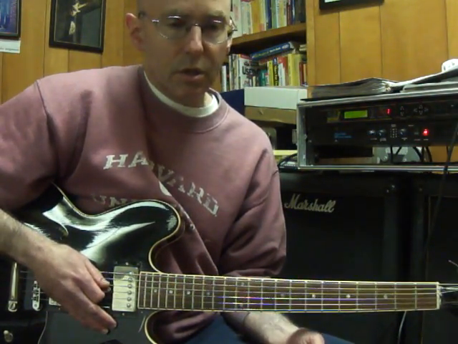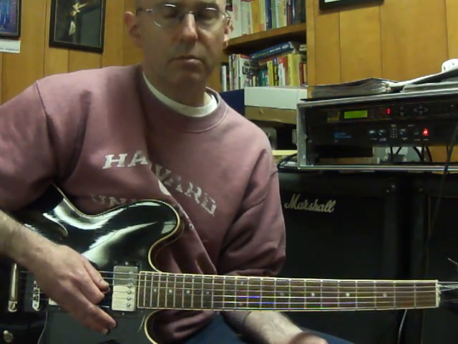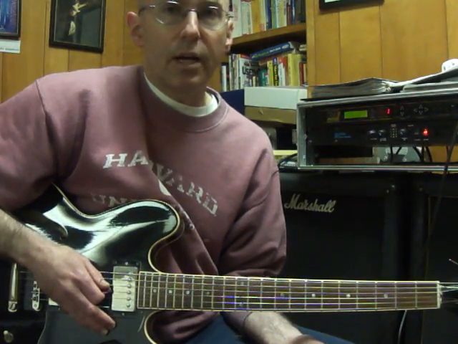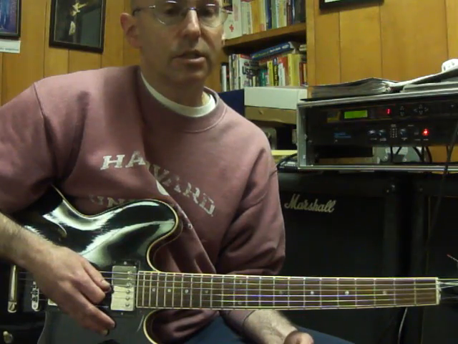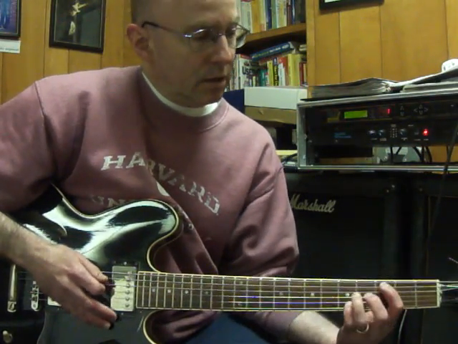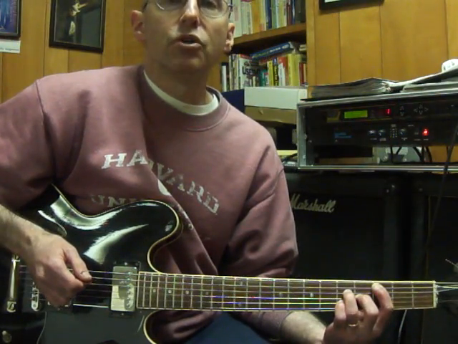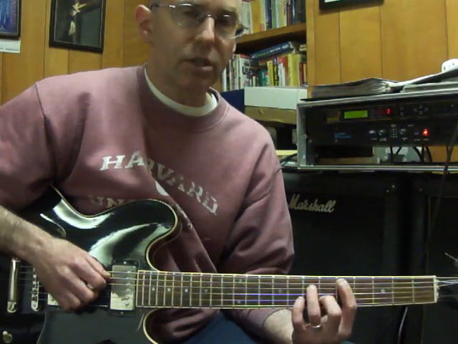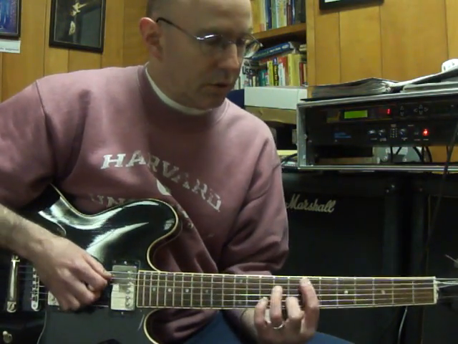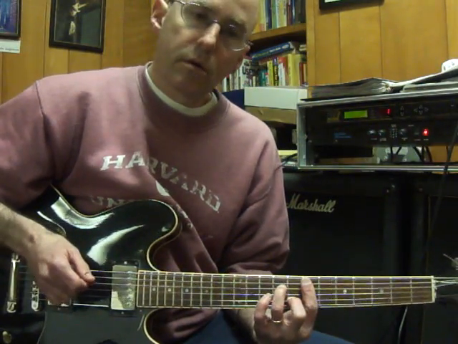So you build these chords just using the notes of the C major scale, and when you analyze each of those chords, I'm not going to go into how you analyze them, you'll find that the first chord is always a major seventh, a C major seventh. The second chord is always a minor seventh, in this case D minor seventh. The third chord is always a minor seventh, and this is called E minor seventh.